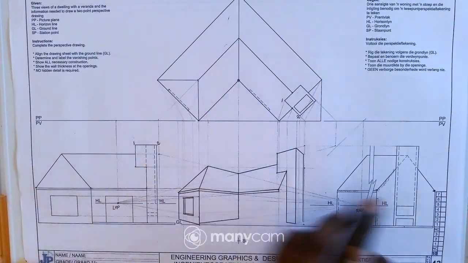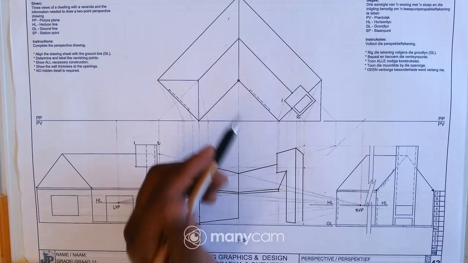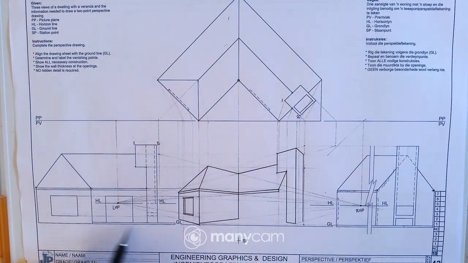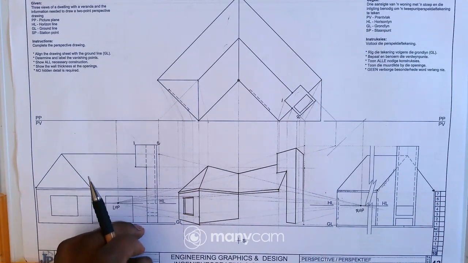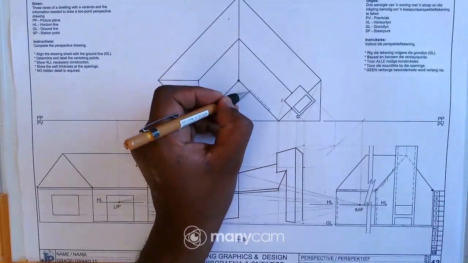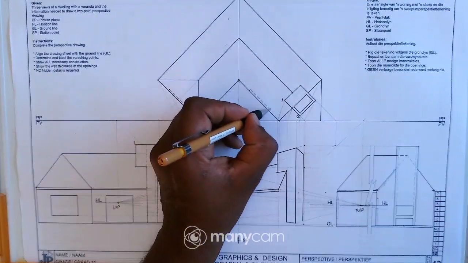So where is this wall from these two elevations? This wall is right there, right? And if you check, I have what? A door there, an opening there. So let me just start with this opening there. So where is it from the top? The opening is right there.